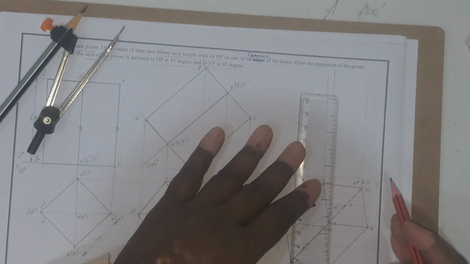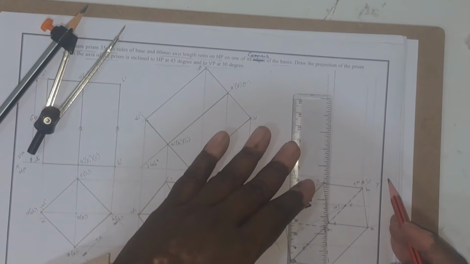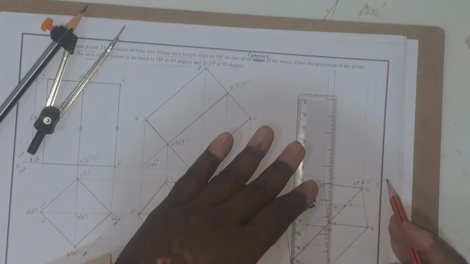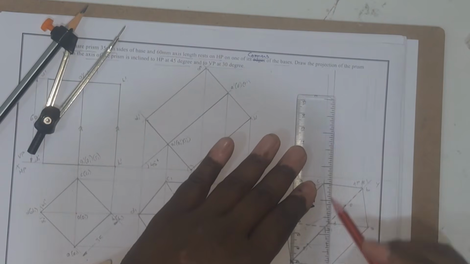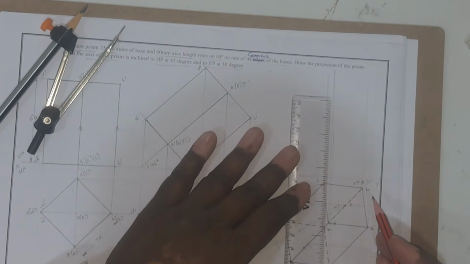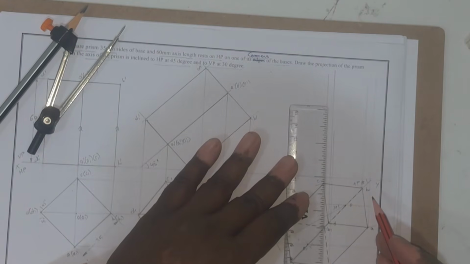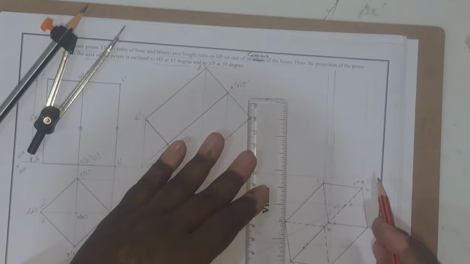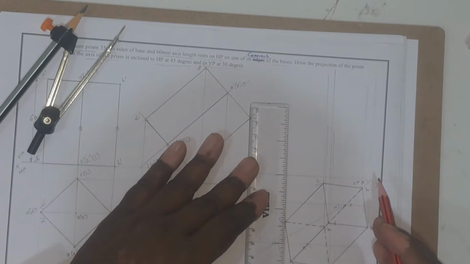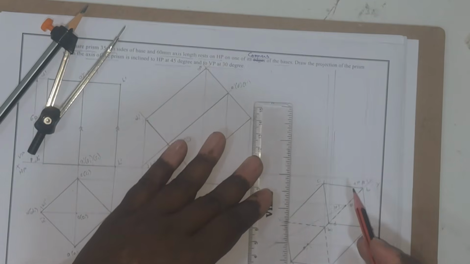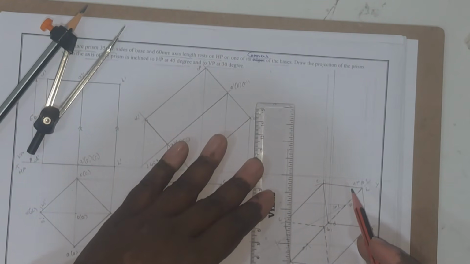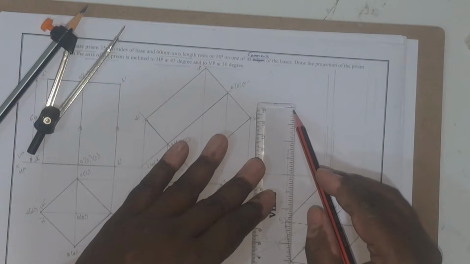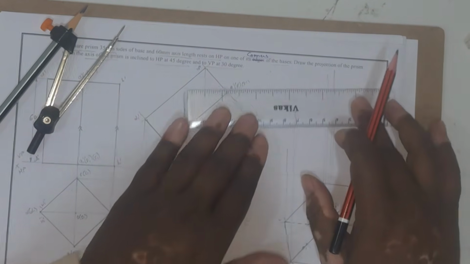Similarly, A1. I think A1 and D1 are very close to each other, so please be very careful. A1, B1, C1 and D1.